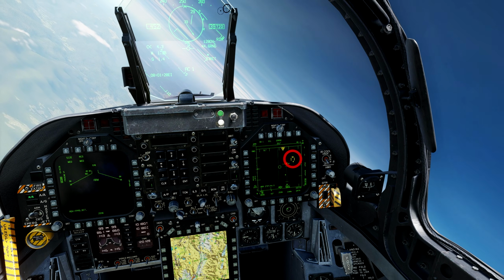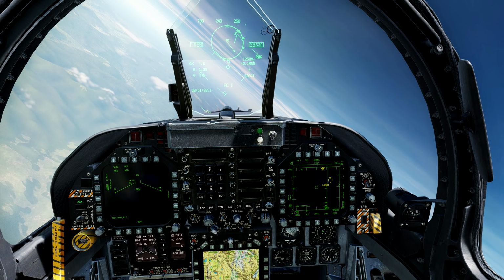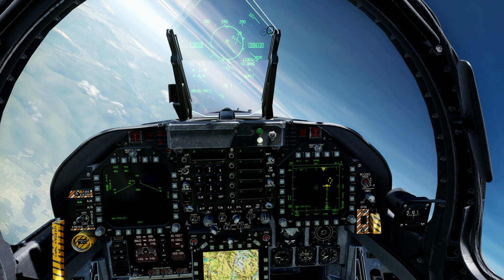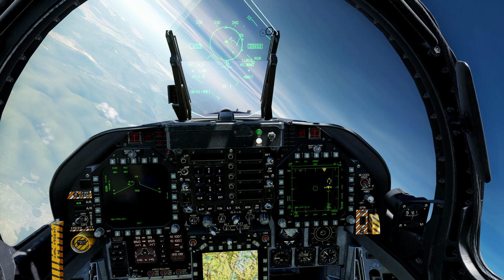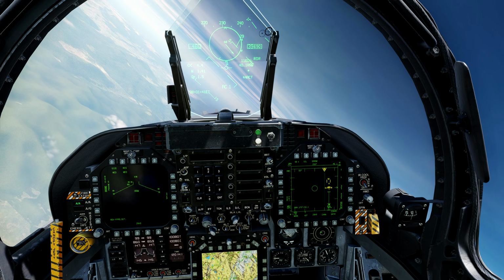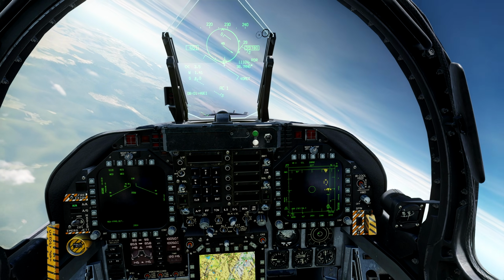However, note that by doing this, the opponent will start to move out of the scanning area. So we have to use the cursor to change the scanning direction to keep the target within the area and not miss our shot. We have to do this until our missile activates pitbull mode. But don't click on the target, as it will activate STT mode and alert the target of our shot.